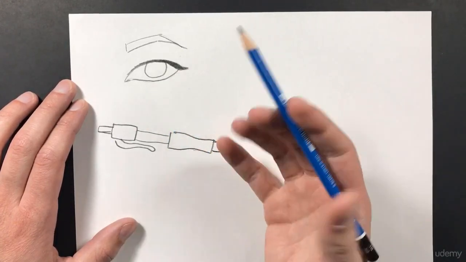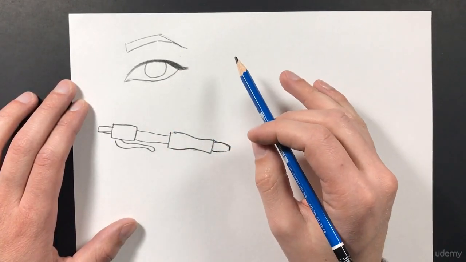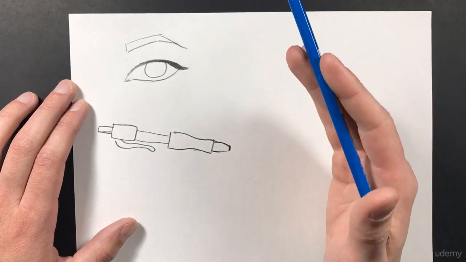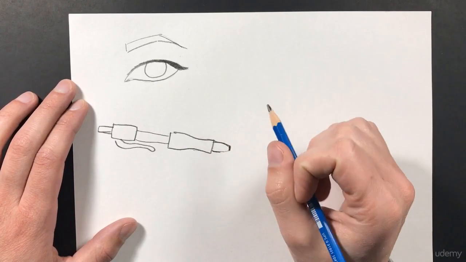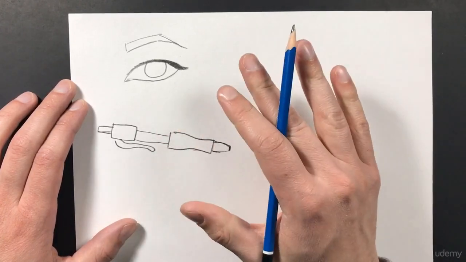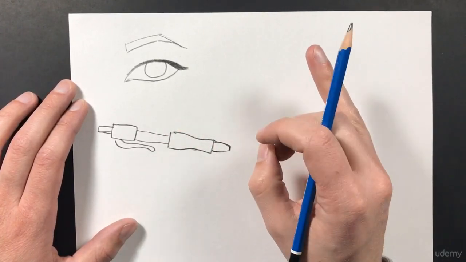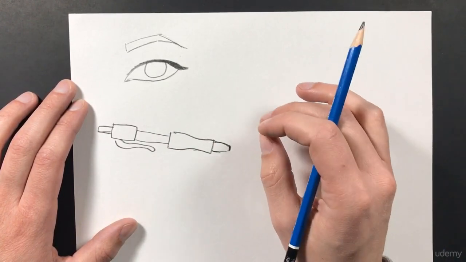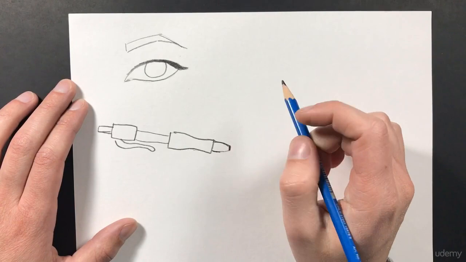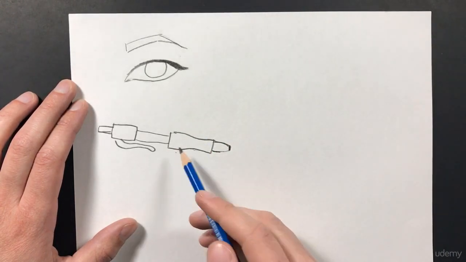This is one of the biggest things when it comes to creating good looking artwork: you want to have contrast in everything, in your values, in your colors, in your line quality, in your textures. If there's no contrast, your artwork is not going to look good. So make sure you have different types of line quality in your artwork, and that's going to create that contrast for you.